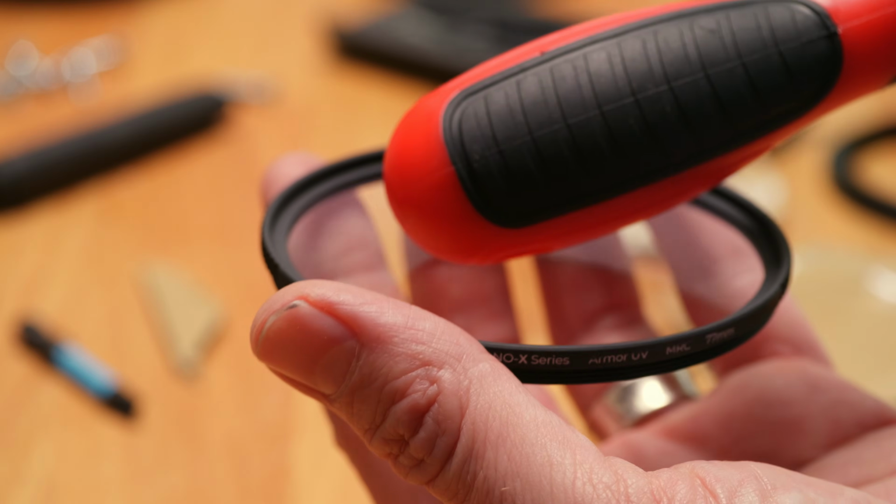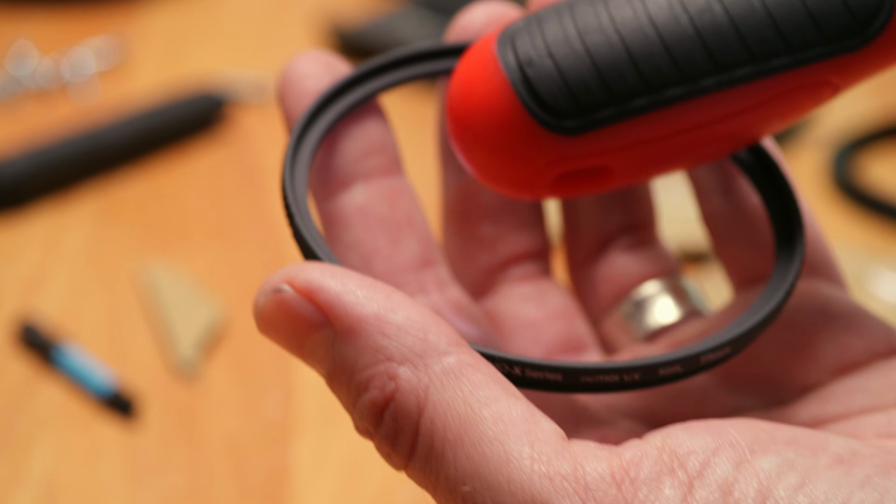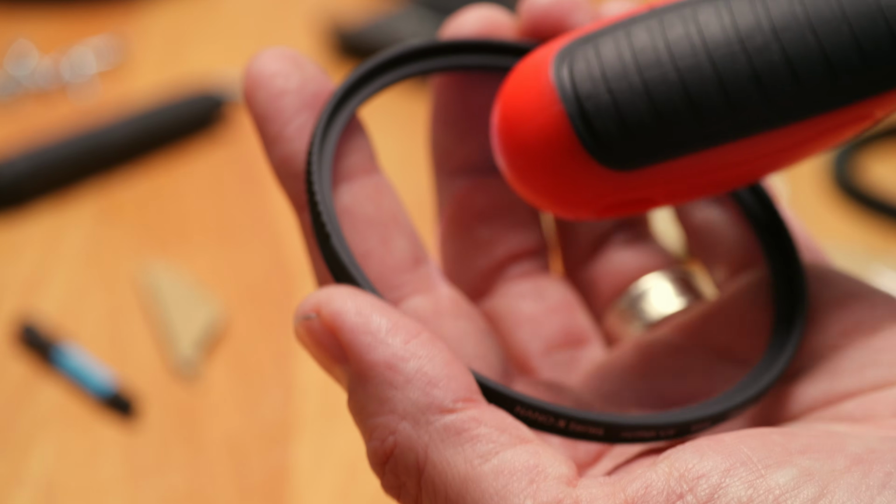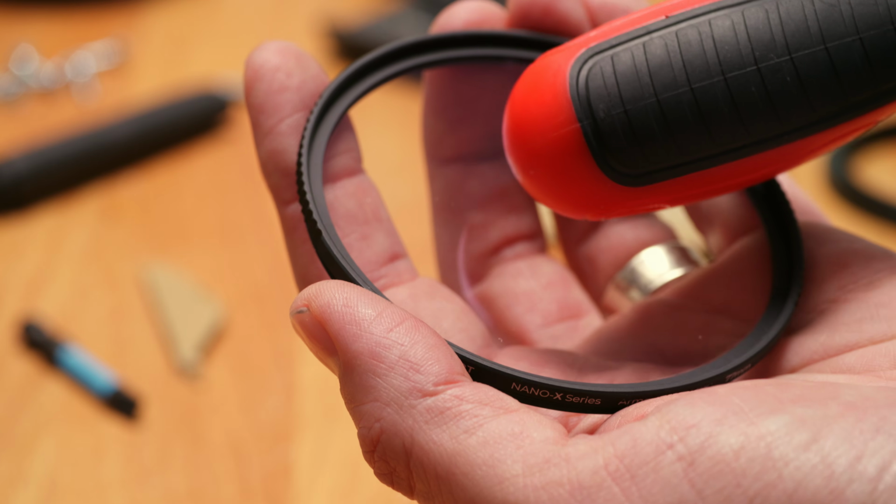First, a few solid love taps, just a few thwaps with the screwdriver handle. Nothing too bad, but I certainly wouldn't dream of doing this to my camera lens. But this is nothing for this filter.